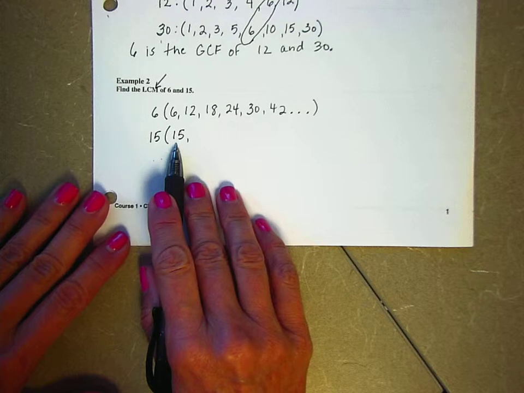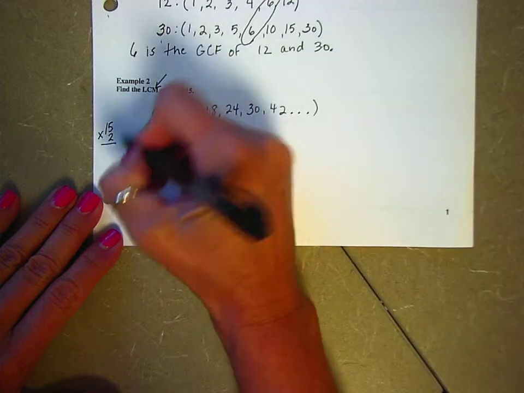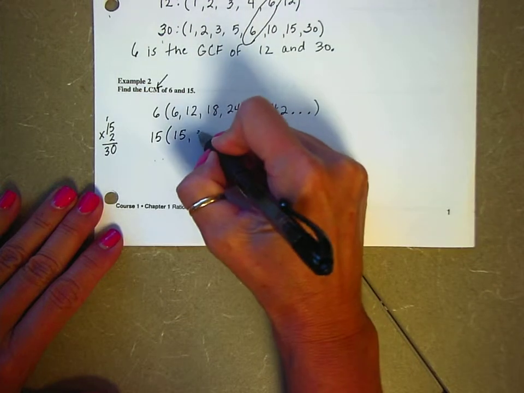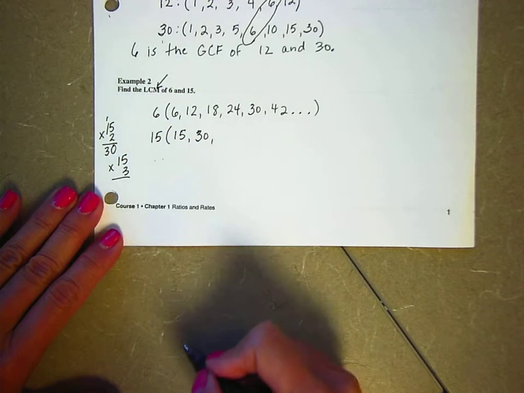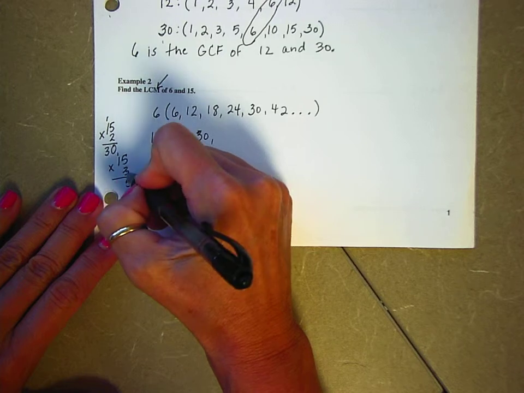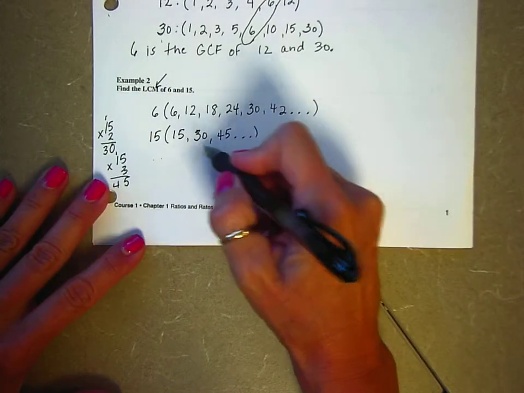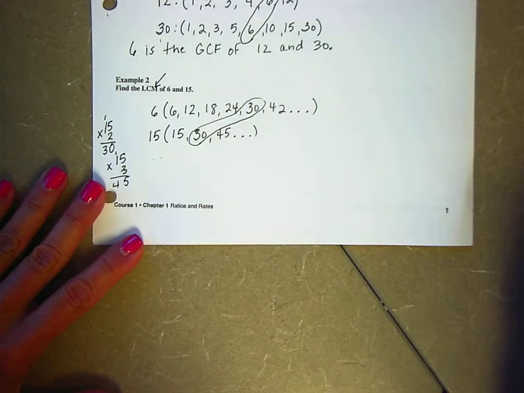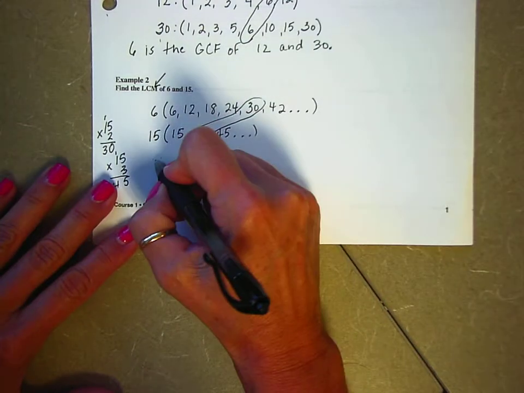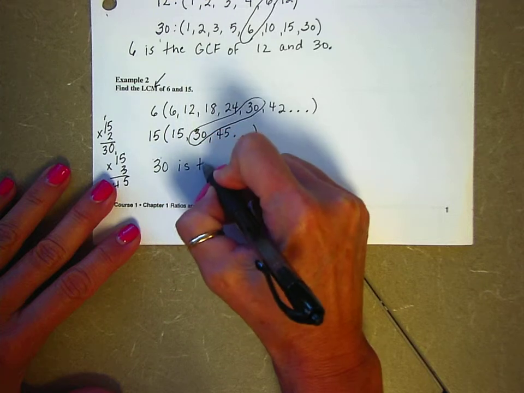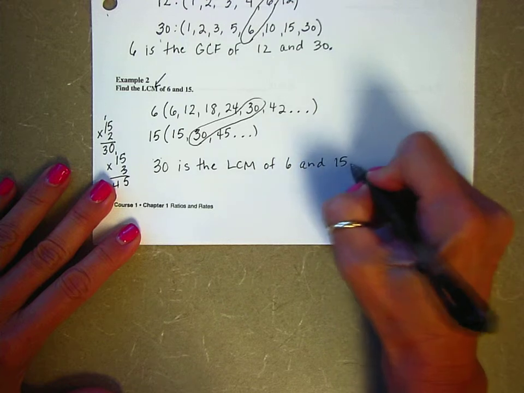Okay, so 15, the bigger numbers are a little bit harder, but it's okay, because you could do this. You could say 15 times 1, and if you didn't know the next one, you could say, all right, what is 15 times 2? Just kind of on the side. Okay, good. We've got times 2. Let's go one more. What is 15 times 3? 5 times 3 is 15. Okay, and you can see that we already have a common multiple. So if you look right here, the smallest same multiple of 6 and 15 is 30. So then you would answer it. 30 is the LCM of 6 and 15.